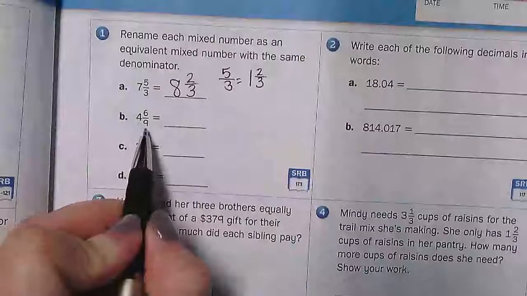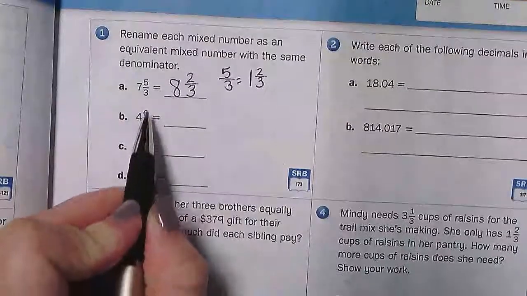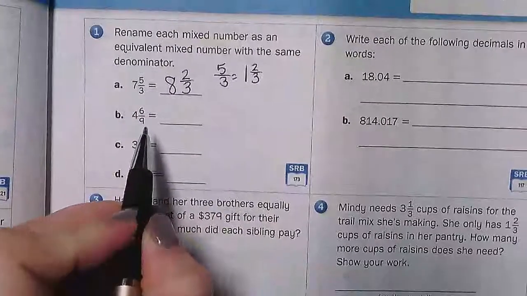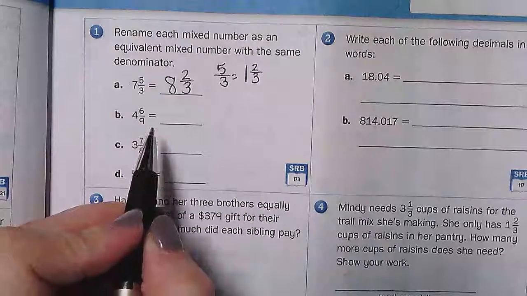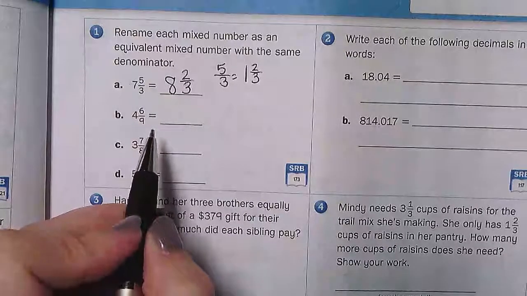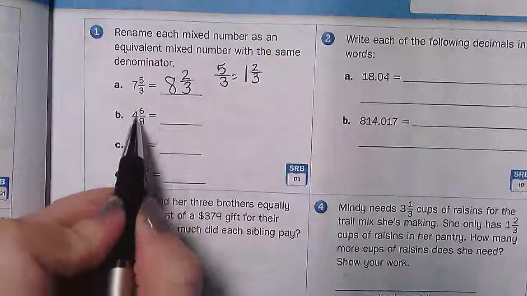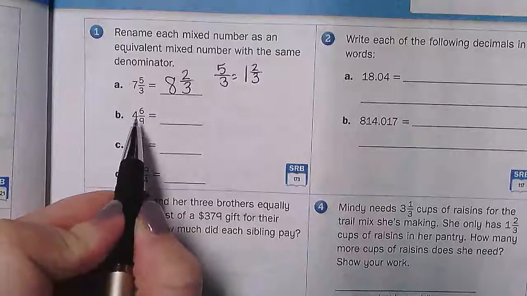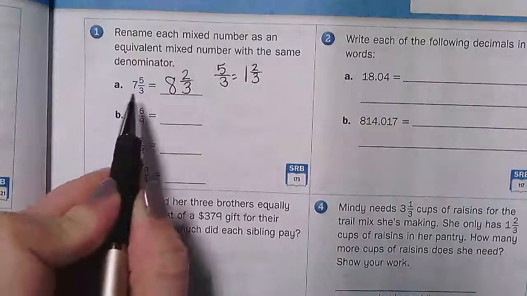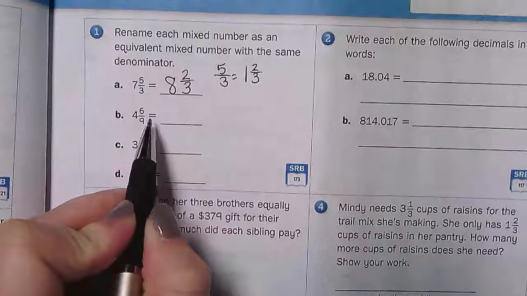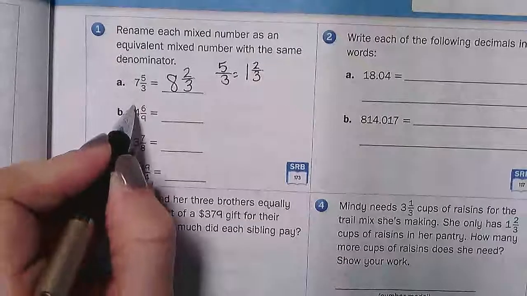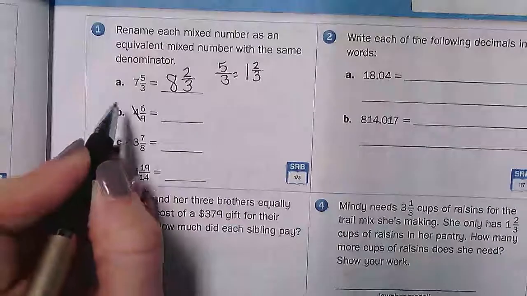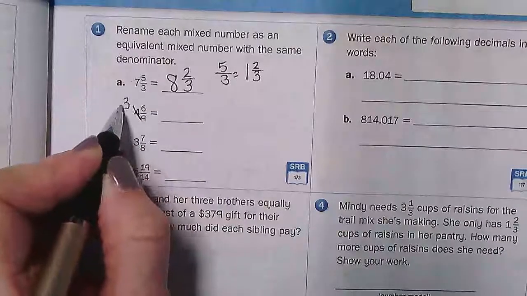Looking at 4 6/9, 6/9 is not an improper fraction. But some of you have forgotten a while ago when we first started talking about fractions, we talked about borrowing from a whole number in the mixed number and giving that to the fraction. So here's what I mean when I say that. I can borrow, just like I would when I'm adding or subtracting, and make this a 3.